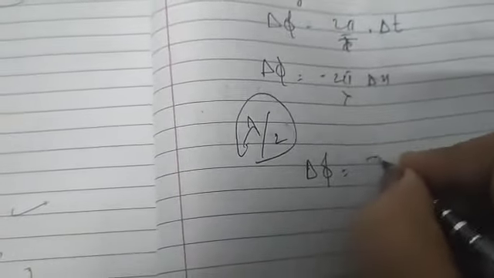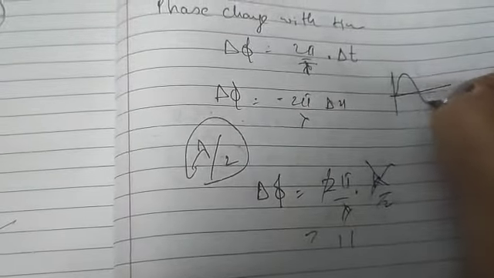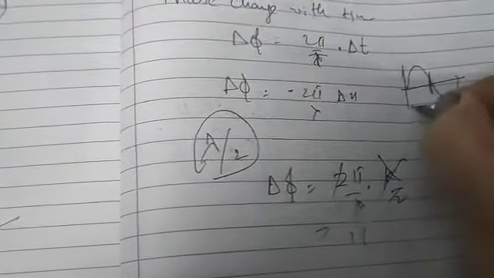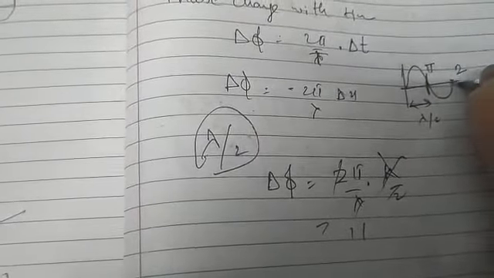Now, for example, the particle is at a distance of lambda by 2. In that case, delta phi can be measured as 2 pi by lambda into lambda by 2, so that is equal to pi. So clearly, at a distance of lambda by 2, the phase change is pi. When it is at a distance of lambda, putting lambda here, delta phi is equal to 2 pi by lambda into lambda, so this is 2 pi. So for a wavelength, the phase changes by 2 pi. For a half wavelength, the phase changes by pi.